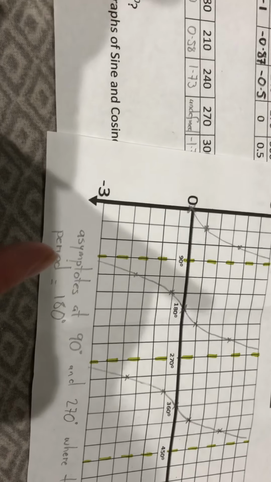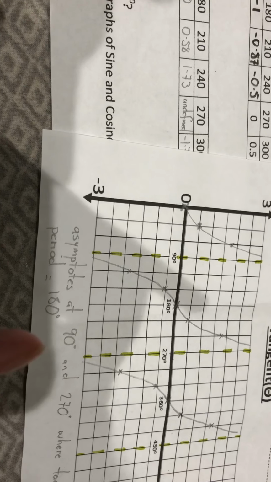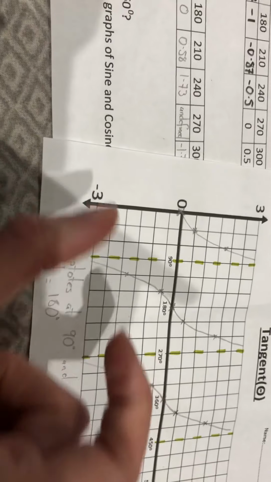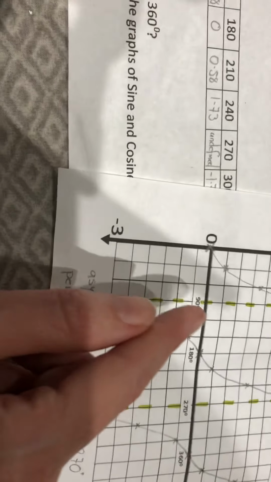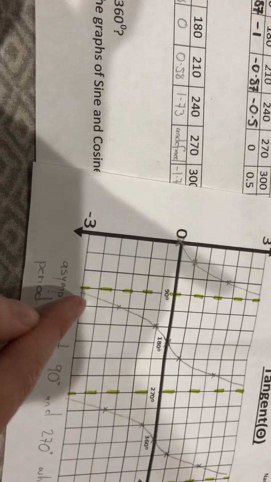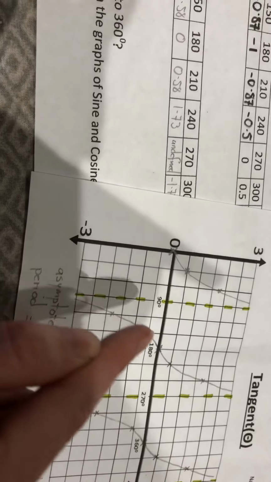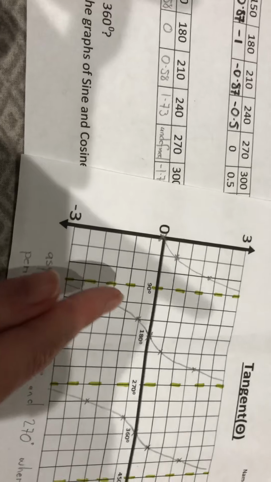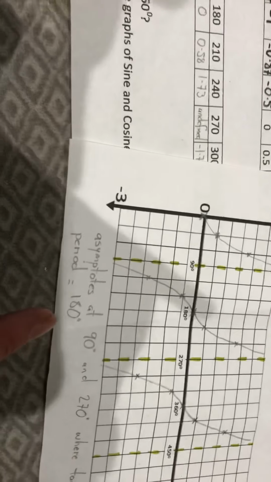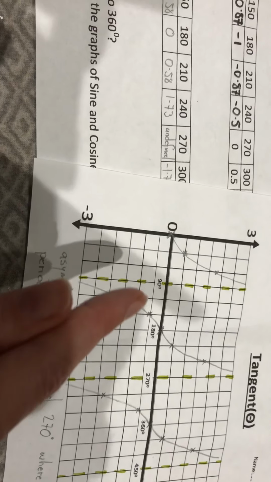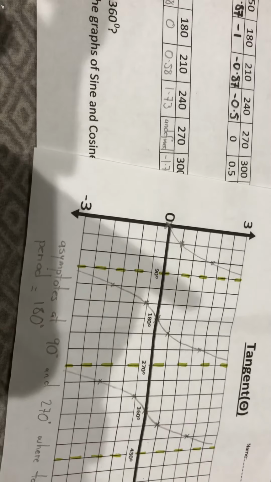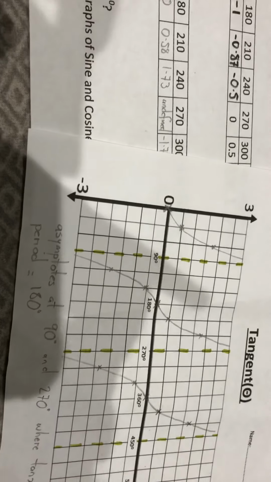Now, if we look at the period of the tan graph, that is the number of degrees for one single wave to occur. The easiest way to see that is between 90 and 270. You'll see there's a single tan wave between 90 and 270 degrees. That means the period is 270 minus 90 degrees, which is 180. So between 90 and 270, which is effectively a period of 180 degrees, and then the tan graph repeats itself.